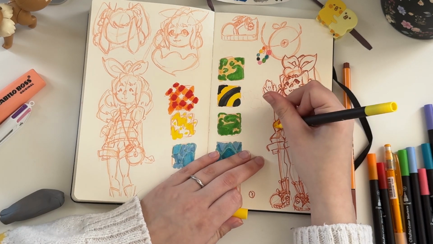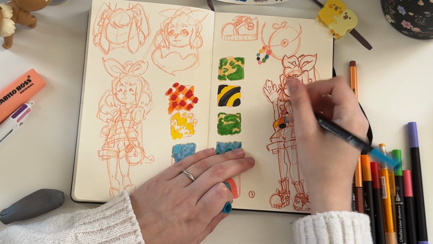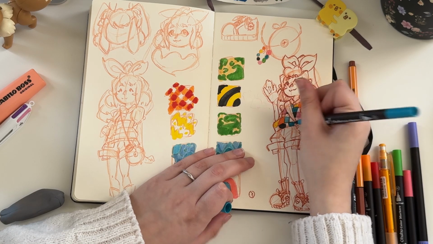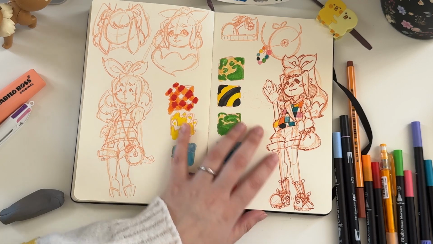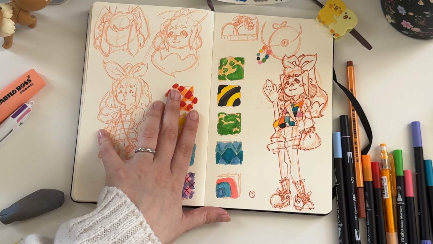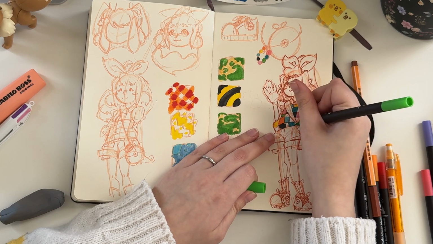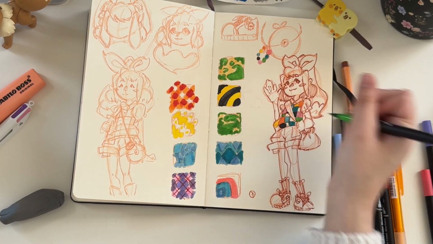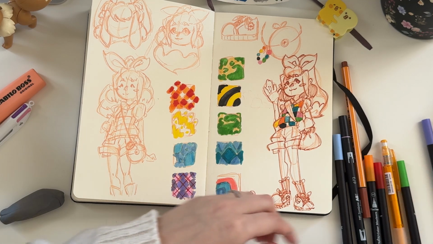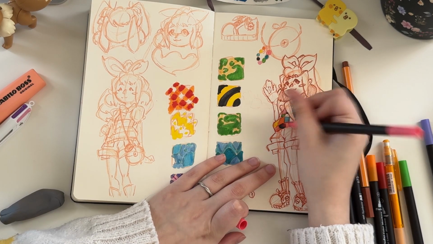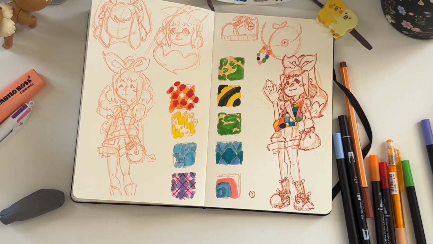Let's get the yellow, we'll put the flare on. And then we can also leave some white spaces too, just to let the design breathe a little bit. And then green. These spots are not definite spots of where the colors will be, just to get a sense of how colors will look, which I really like.